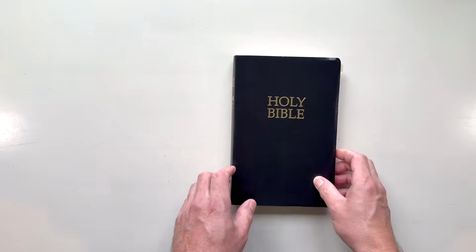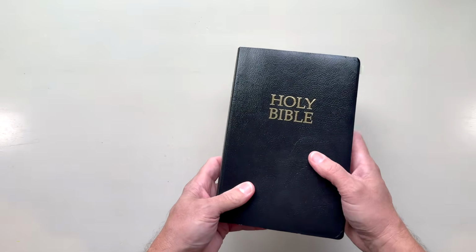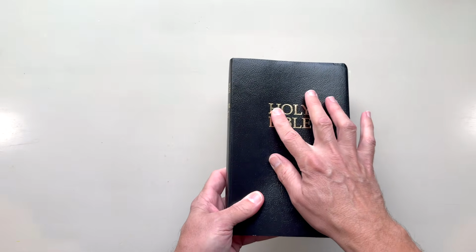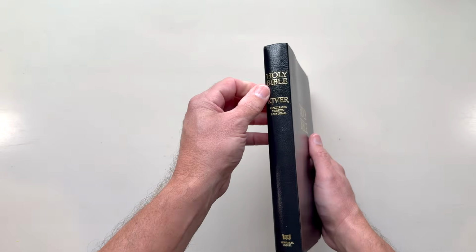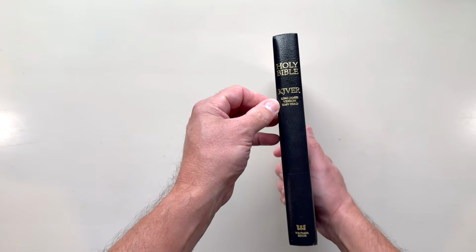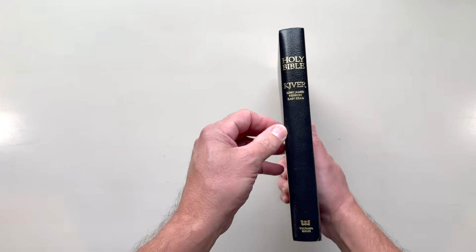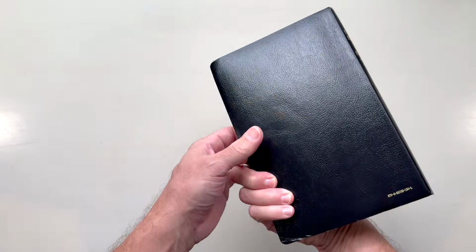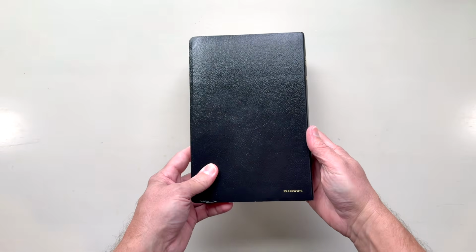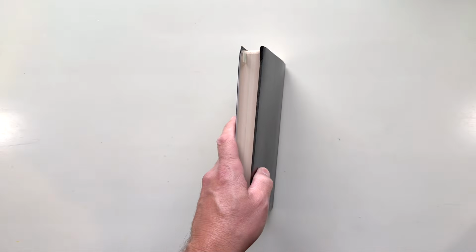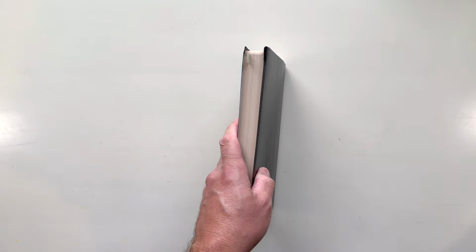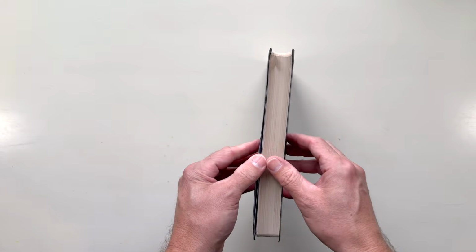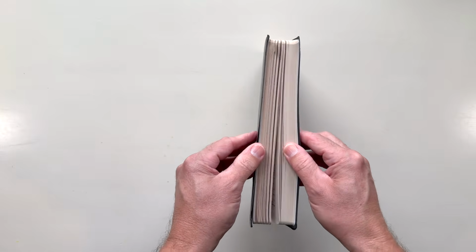The cover, I have no clue what this is. They call it Ultrasoft, but it's not. Holy Bible printed on there. Same thing on the spine. It's printed on. KJVER, Easy Read, Whitaker House. And then on the back, the ISBN. No perimeter stitching on this. No gilding. Just paper.